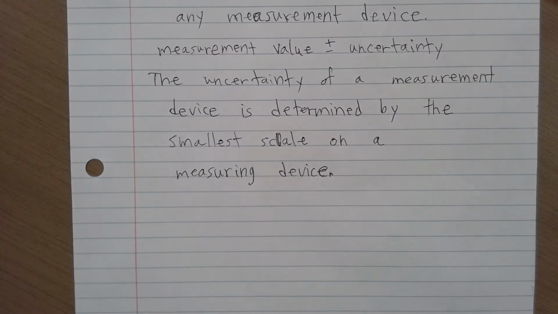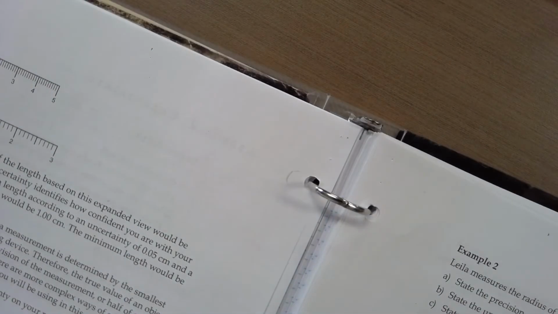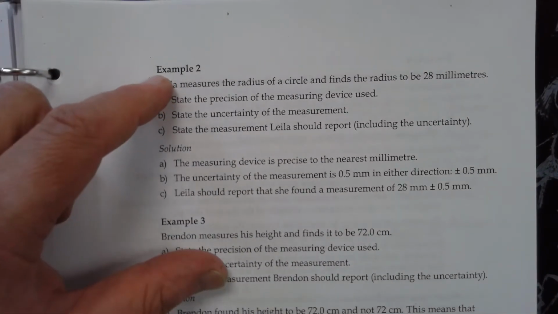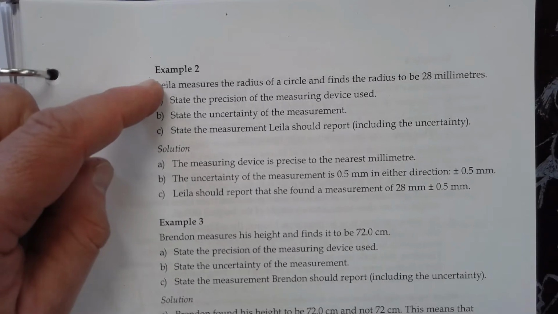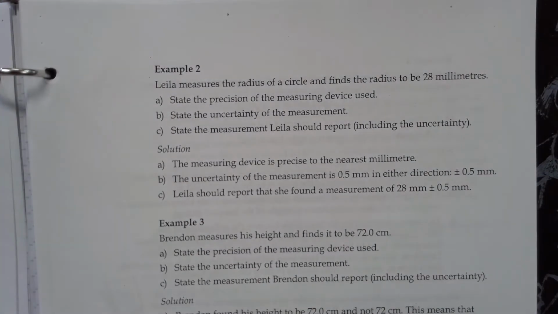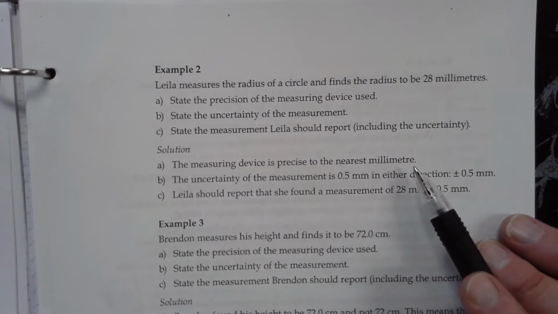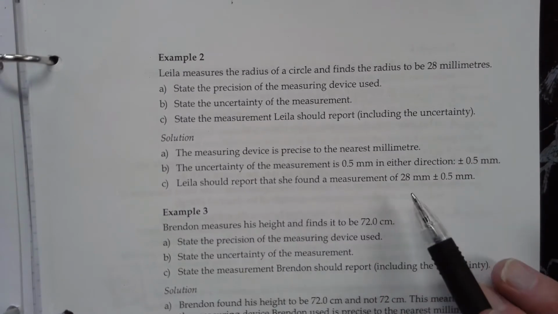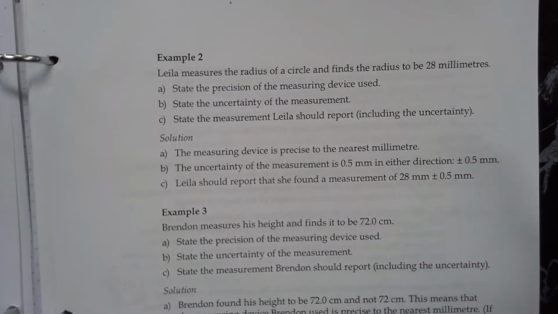So let's talk a little bit about uncertainty on pages 29 and 30. There's several examples that we're going to read through and clarify. Beginning on page 29 with example 2. Leela measures the radius of a circle and finds the radius to be 28 millimeters. State the precision of the measuring device used. It's to the nearest millimeter. State the uncertainty. It's plus or minus half a millimeter.